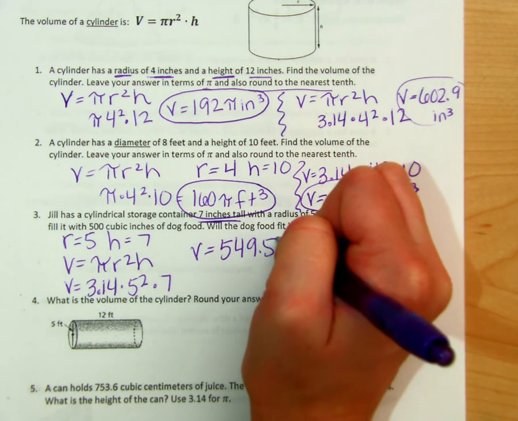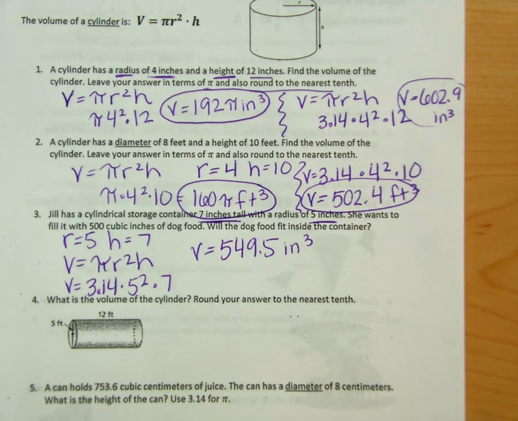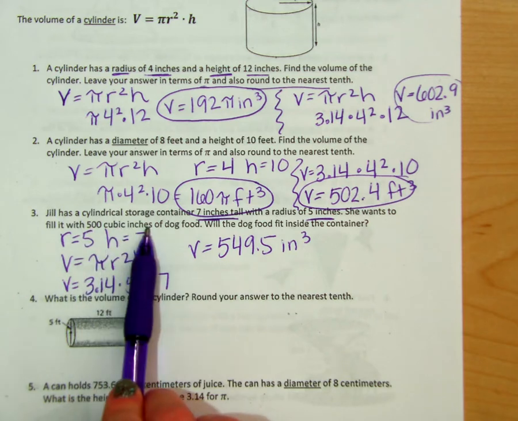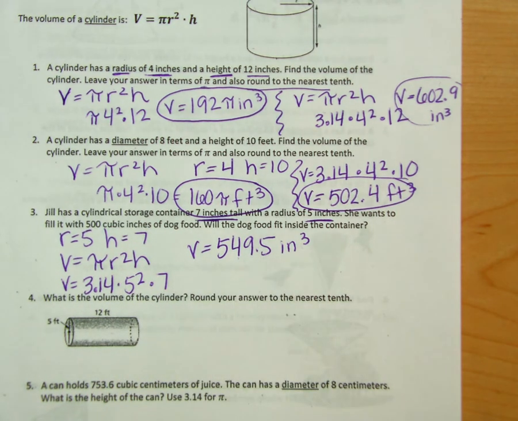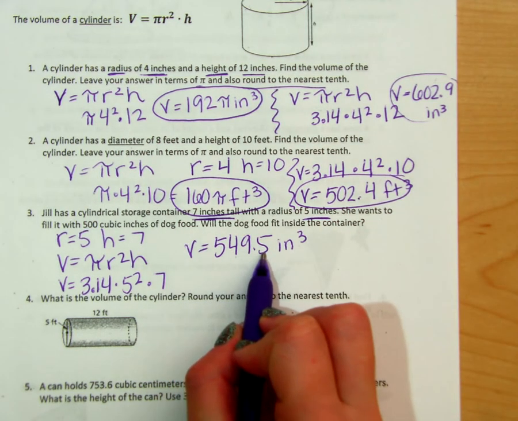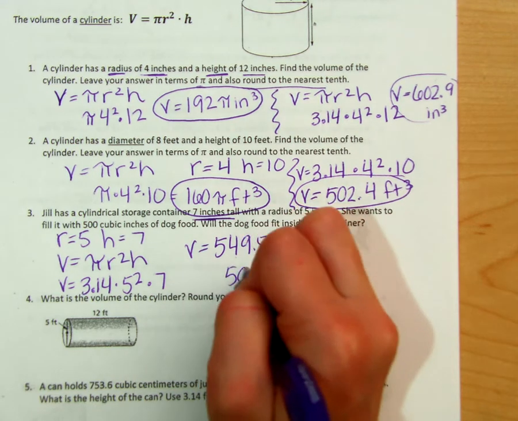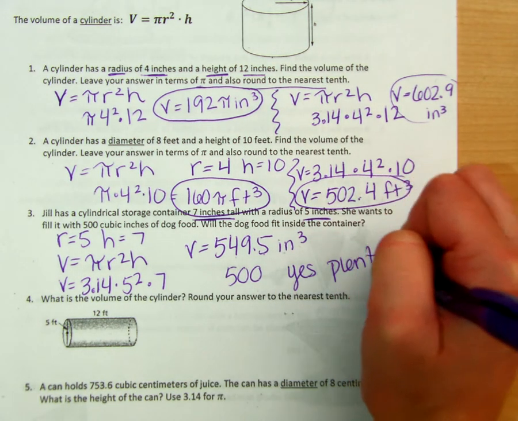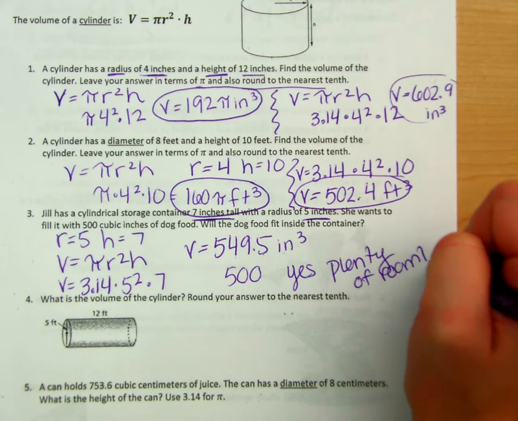549.5 inches cubed. So the next part of this is, will 500 cubic inches of dog food fit in this container? The answer is yes. You have 549.5 cubic inches. You only need 500. You have plenty of room. You actually have an extra 49.5.